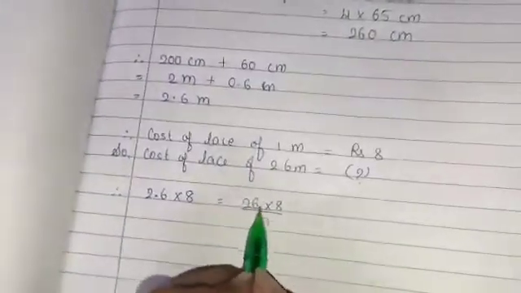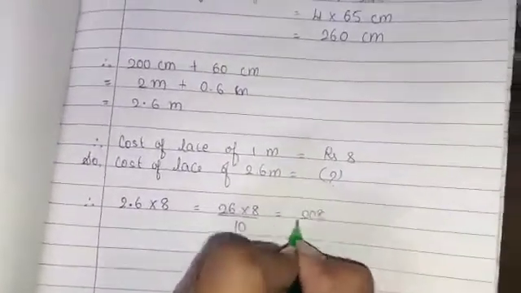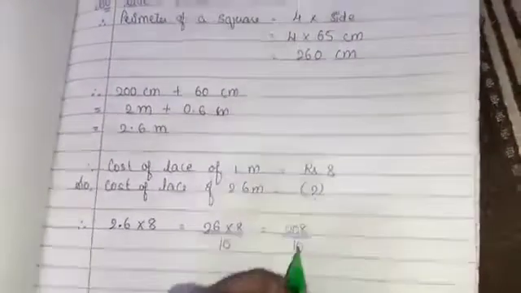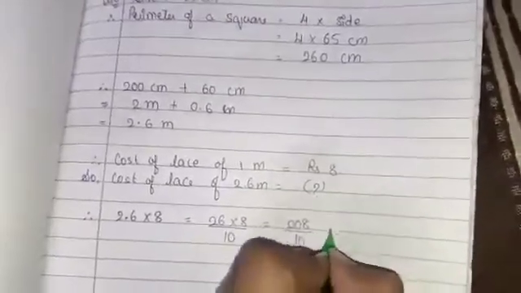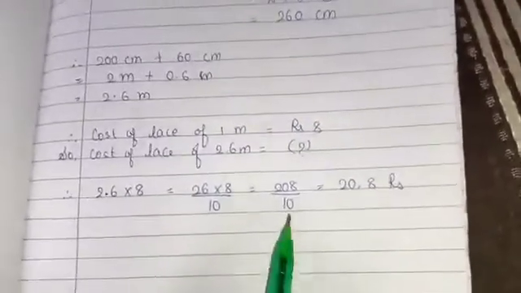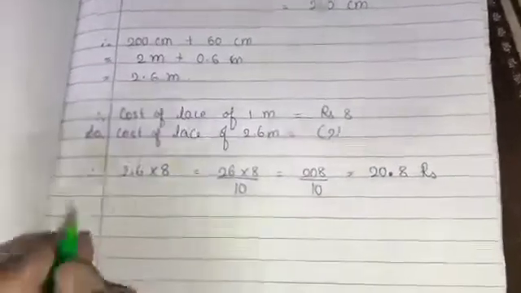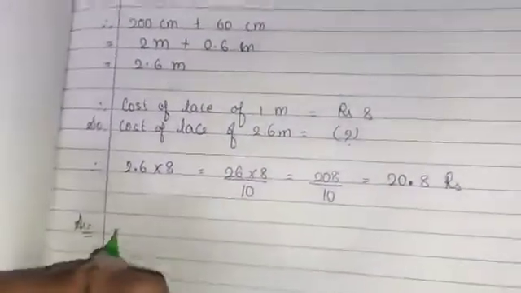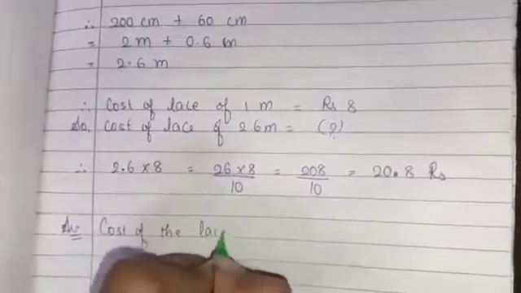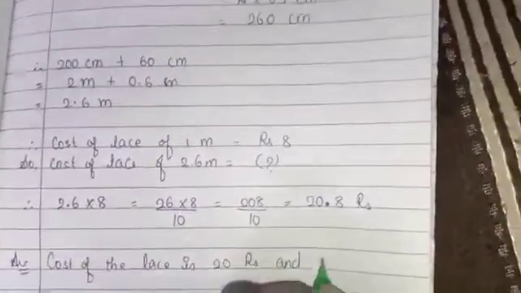Now we will multiply 26 multiplied by 8. So what will we get? We will get 208 upon 10. Now you have to convert it again into decimal. Here 10 is there, so 1 point should come. So the answer is 20.8 rupees. Because 10 is there, after the decimal one digit should come. So the answer is, the cost of the lace is 20 rupees and 8 paisa.